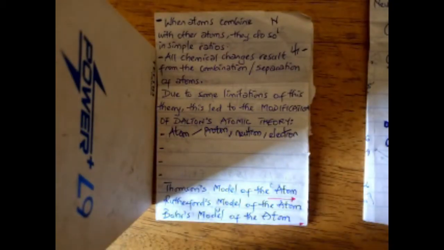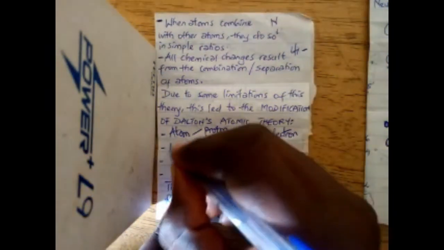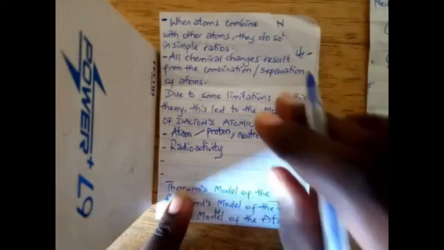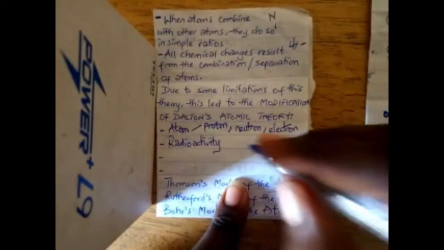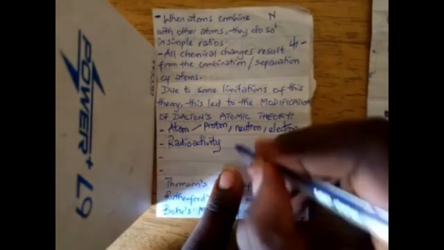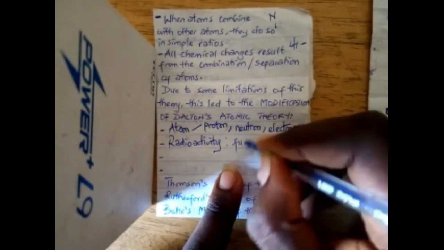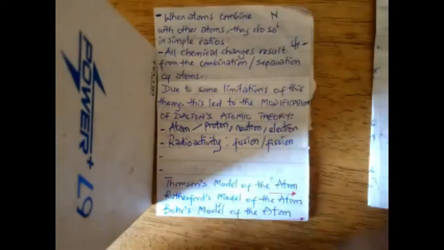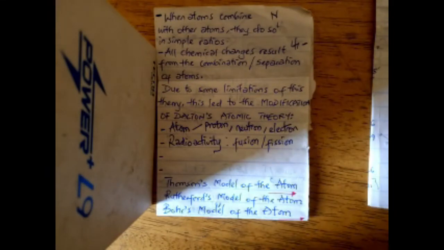The second statement by Dalton was that atoms can neither be created nor destroyed. This statement holds good to a certain level, but due to the discovery of radioactivity, this theory put forward by Dalton is no longer correct, because radioactivity has to do with fusion and fission, and as a result of this, atoms can be destroyed, they can be created, and they can also be manipulated for various chemical purposes.